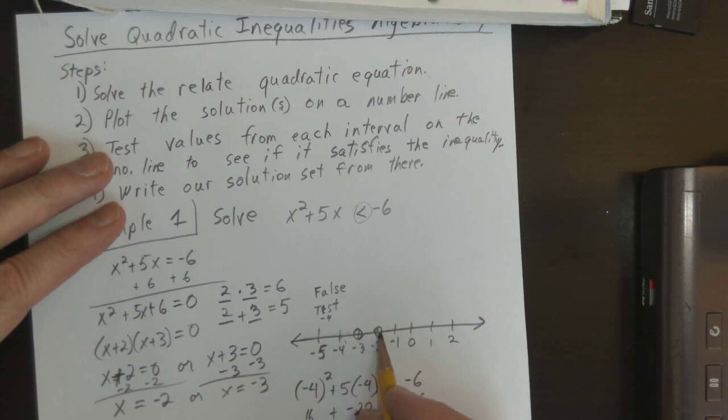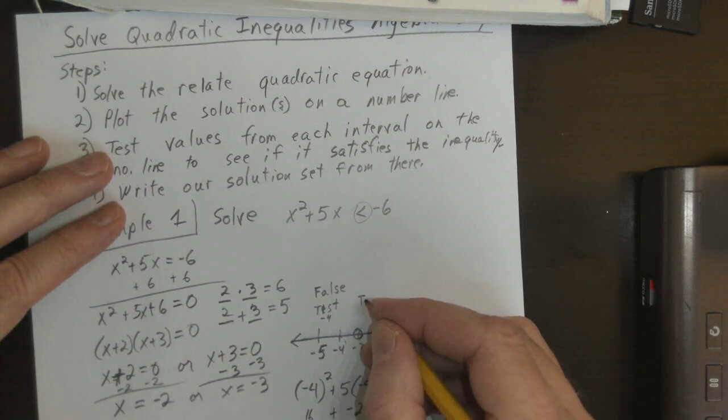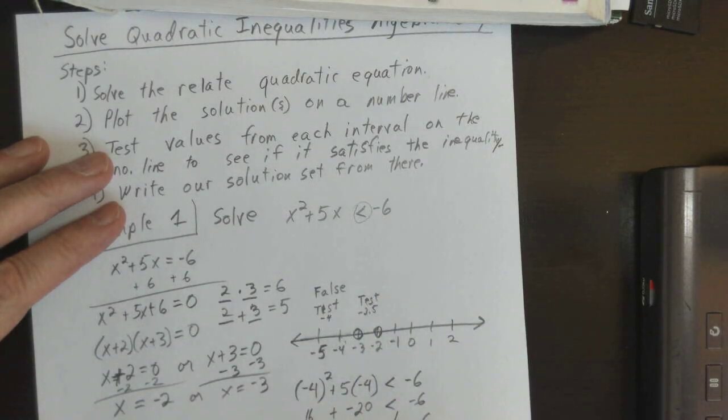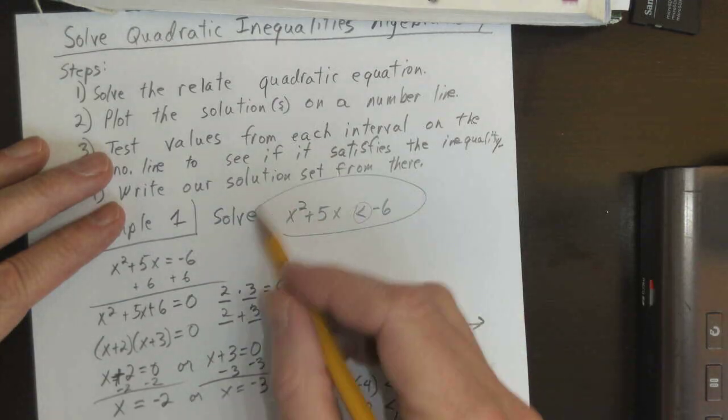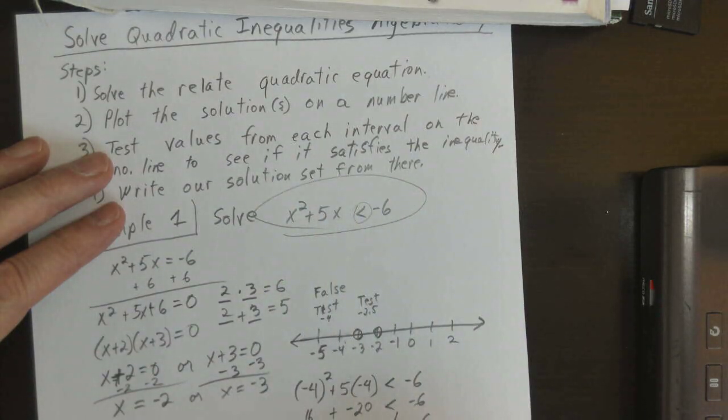Let's look between -3 and -2. The next point I will test is -2.5. I'm putting it into the original inequality: -2.5 squared plus 5 times -2.5 is less than -6.